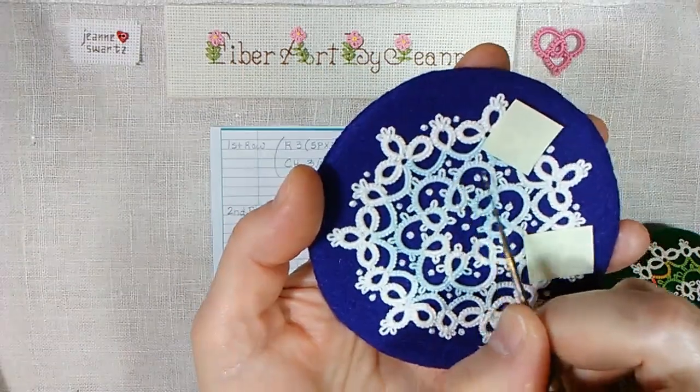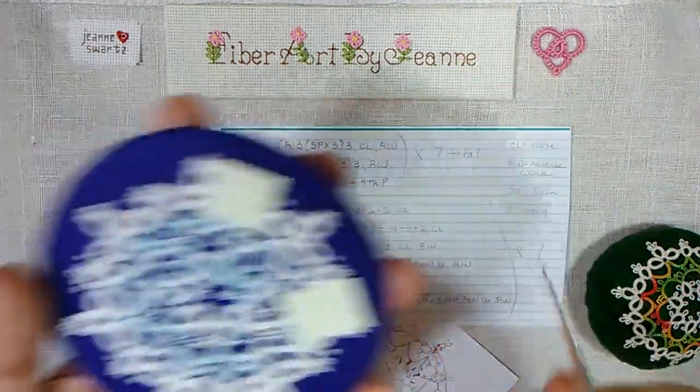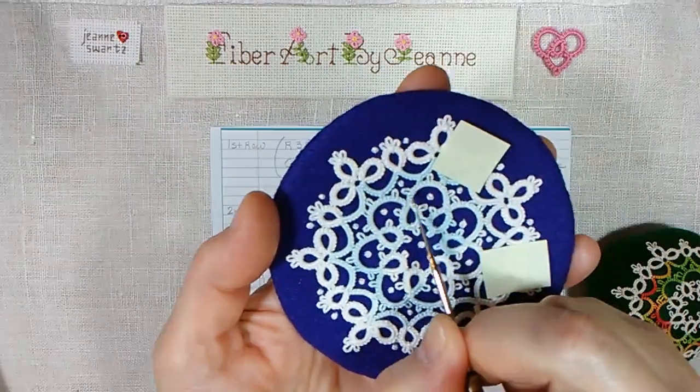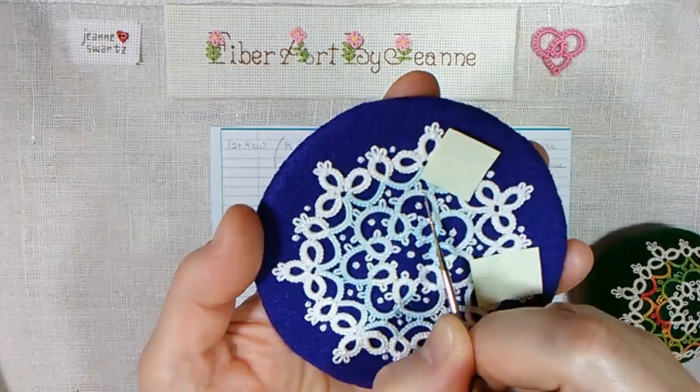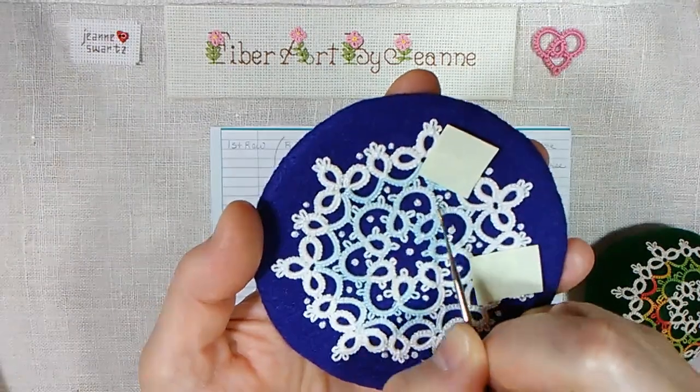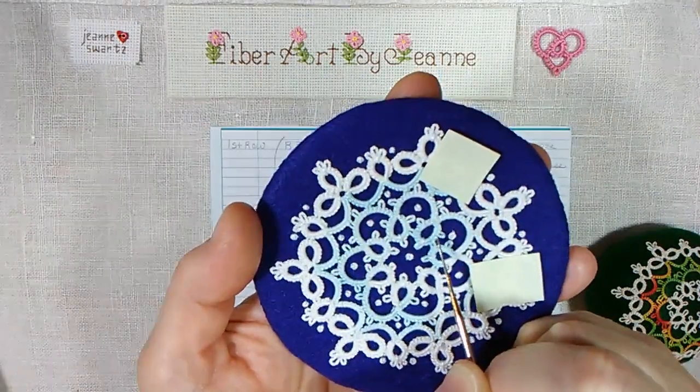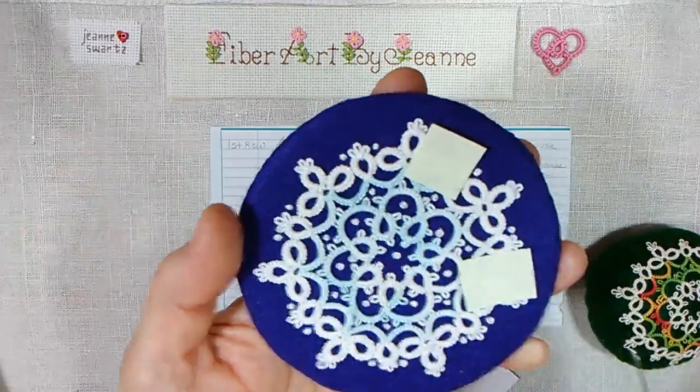So you're going to be making a chain, and your chain is 3, 1, 2, 3, 4, 5 picots separated by 3 double stitches each, and the last 3 double stitches. So there's your chain.